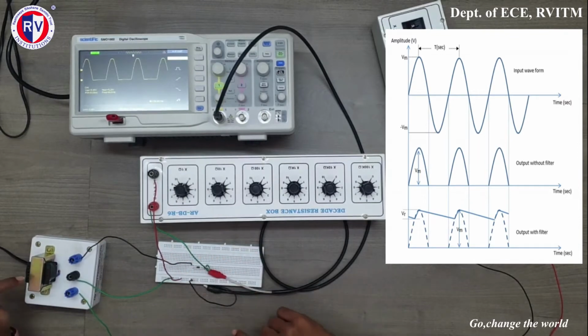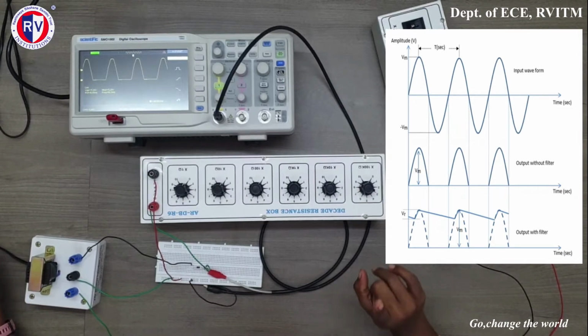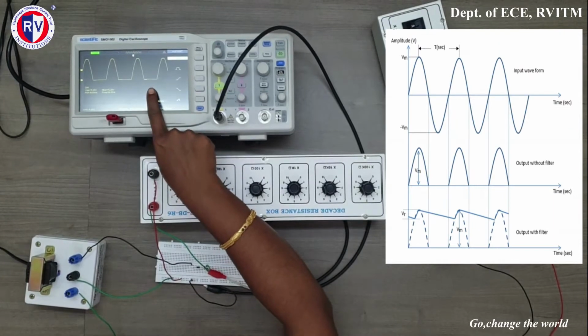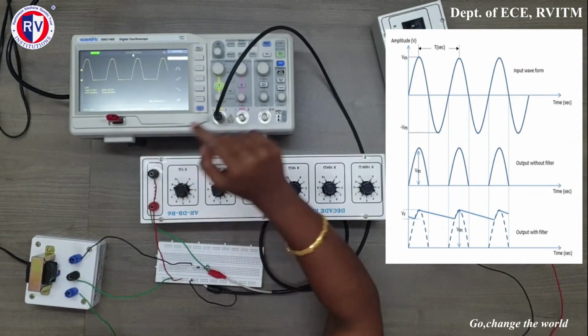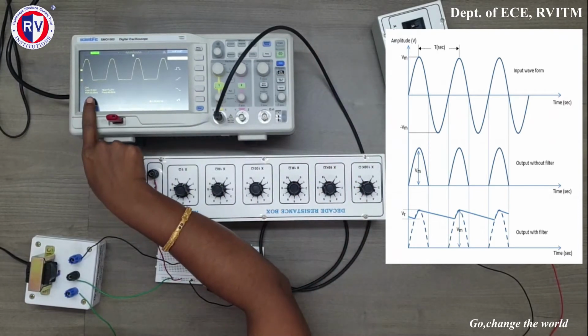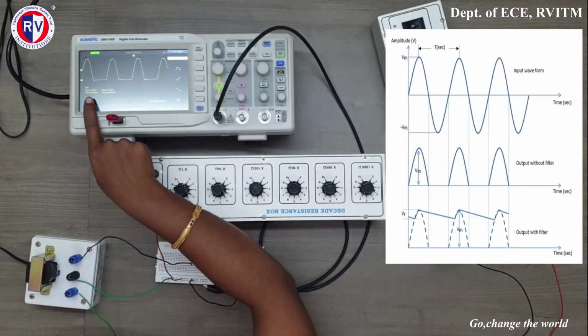The input we have given from the transformer is a sine wave, but since it is a half wave rectifier, the diode allows only the positive half cycle and conducts only in the forward direction. So the negative half cycle is cut off, it is removed. That is what you are seeing in the CRO output, DSO output. Once you press the auto button here, you will be able to see the voltage. So that is why the voltmeter is not necessary.